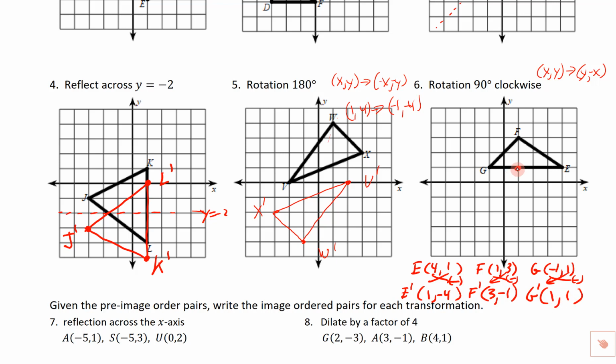Okay, so that's going to go right here. So there's G prime. F prime is 3, -1. So 3, -1. So here's F prime. And then E prime is 1, -4. So over 1 and down 4. 1, 2, 3, 4. So about right here. So here is E prime.